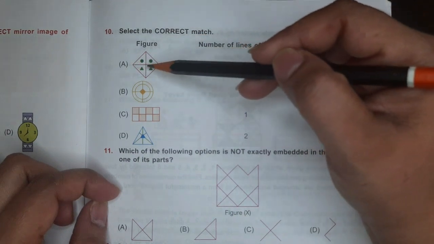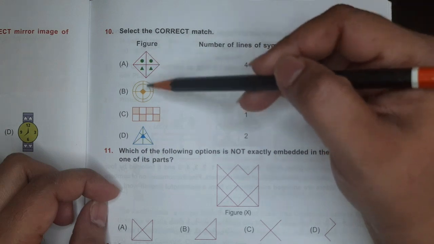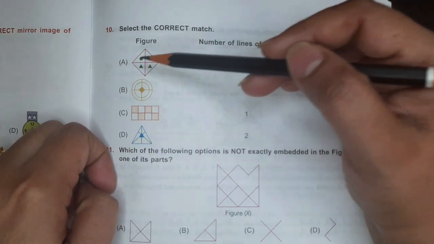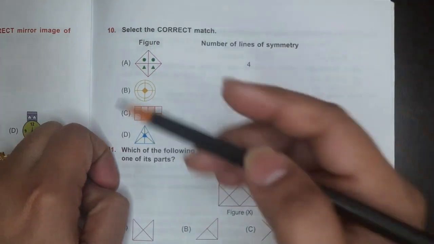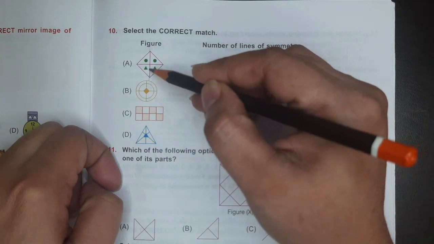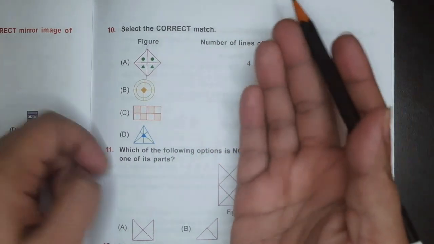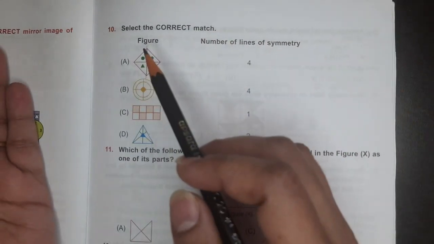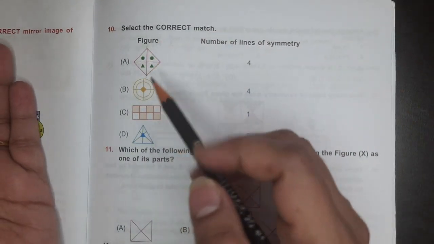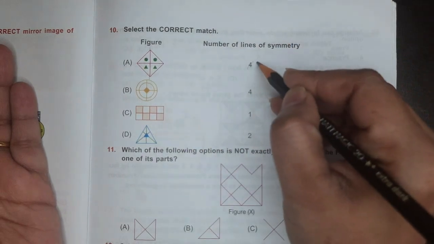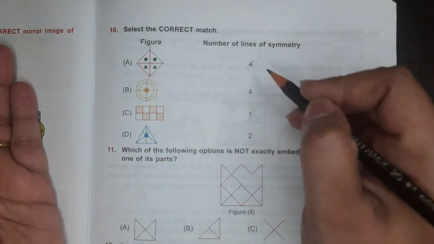Alright, so for the first one, I see two circles and two triangles over here. So if I make this as line of symmetry, it is not going to work because those are not going to overlap each other. Circle will go on triangle. It doesn't make sense. So my only line of symmetry is this one, where if I fold this particular figure, it will exactly overlap on each other. So which means I have only one line of symmetry here and not four.